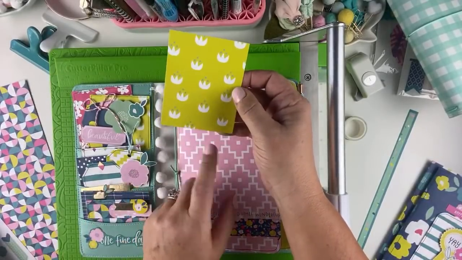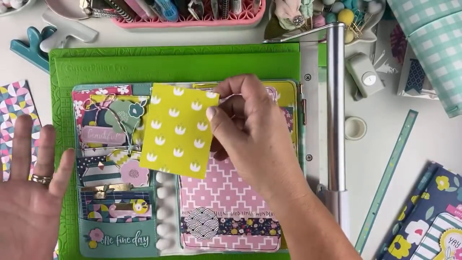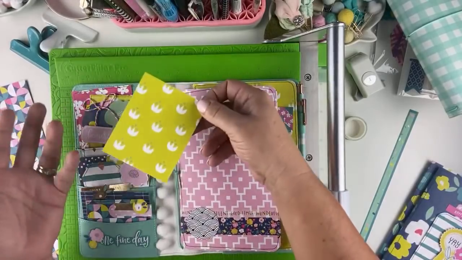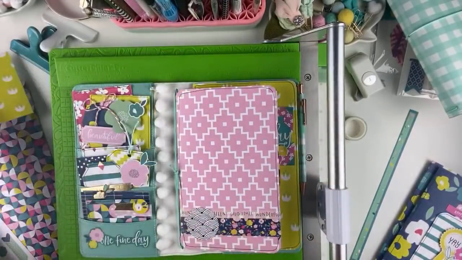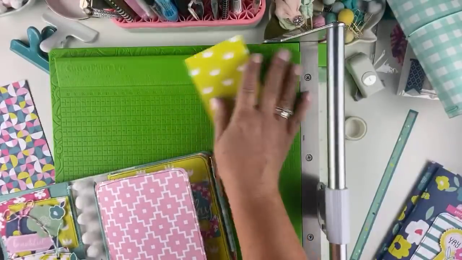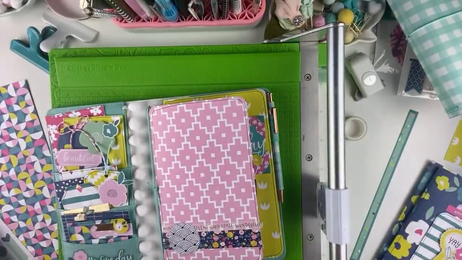So this guy, 3x4, and generally that's what I was saying. I'm normally tucking 3x4 cards into my pockets, and that's just kind of a good size to work with. So that is what we have left, and we'll set him off to the side.